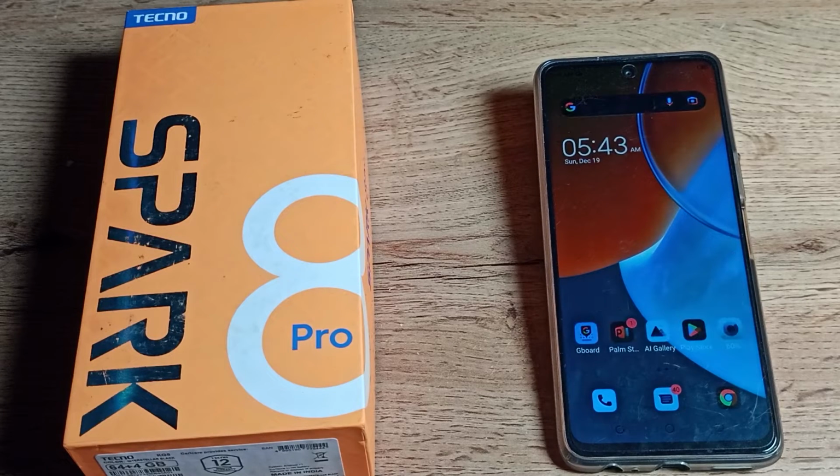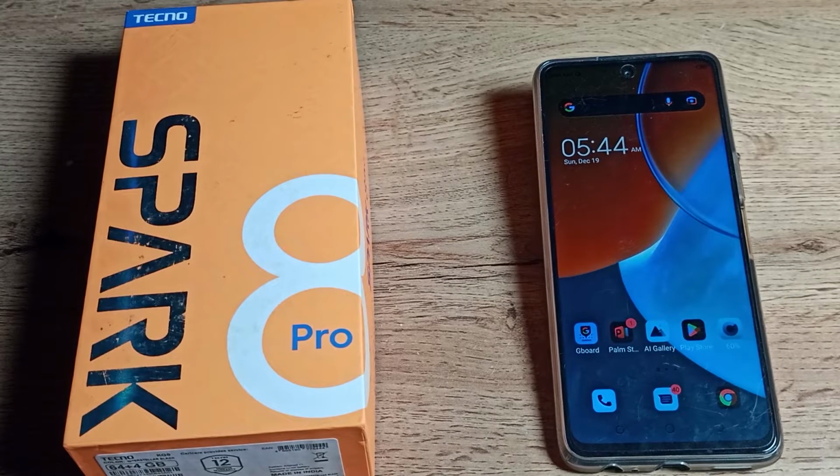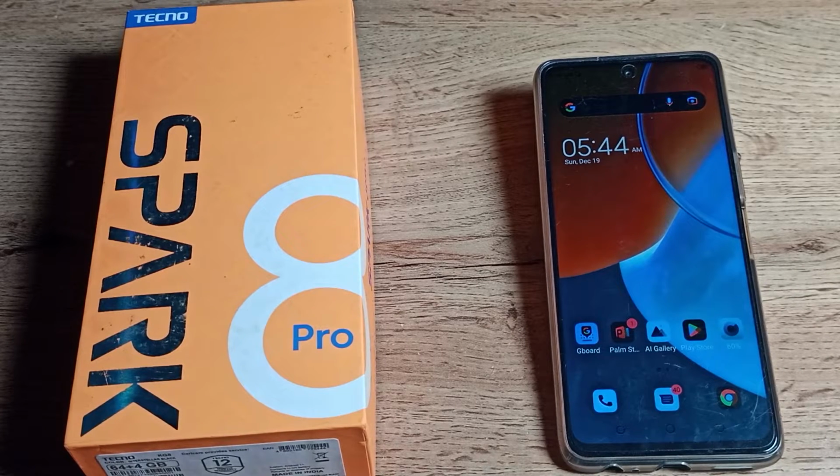Today guys we are going to see how to disable the color inversion mode setting in our Tecno phone. Friends, if you want to disable this color inversion setting, how can you disable it in your Tecno phone? In this video friends, I am going to show you.